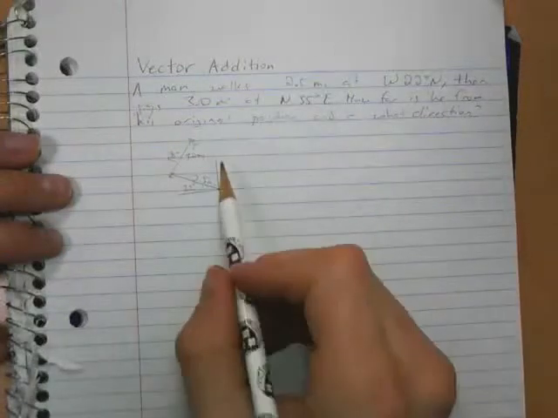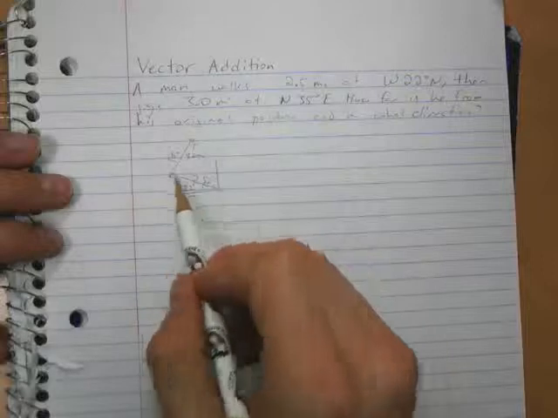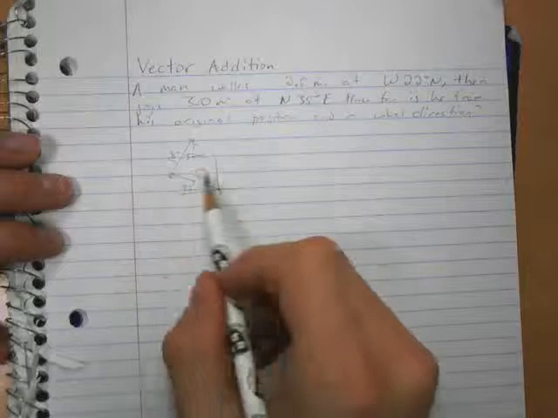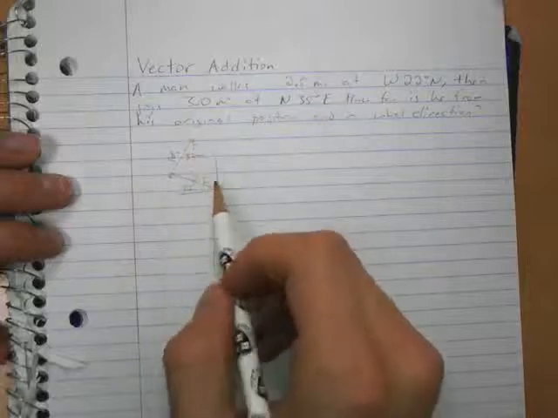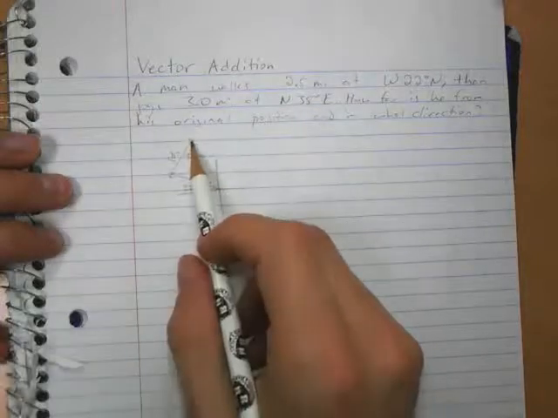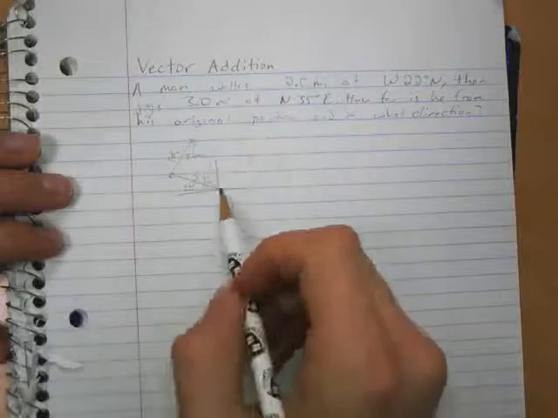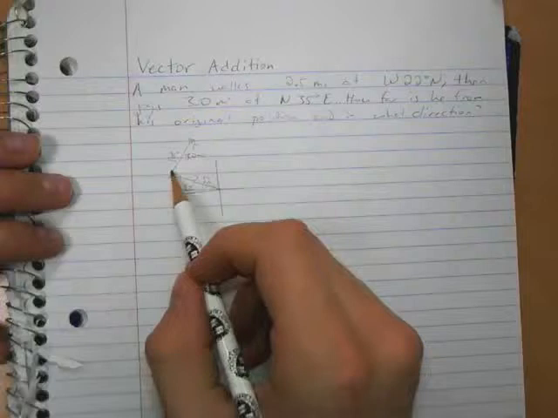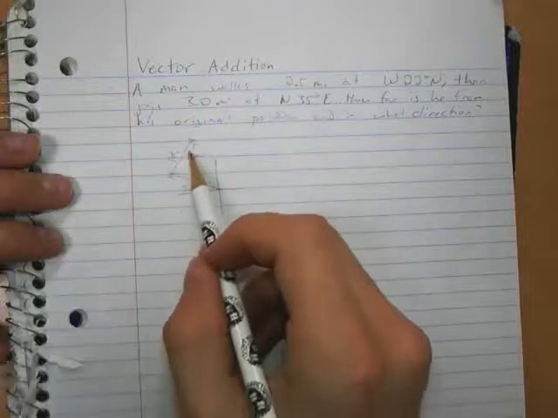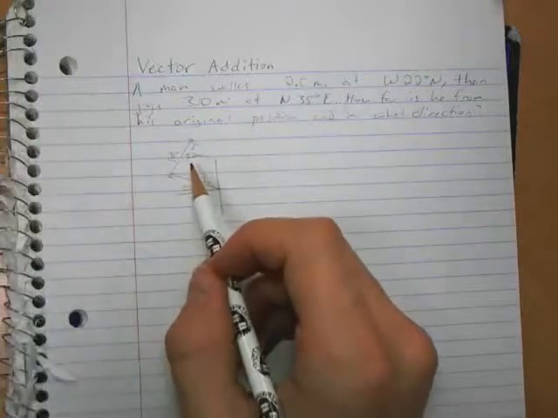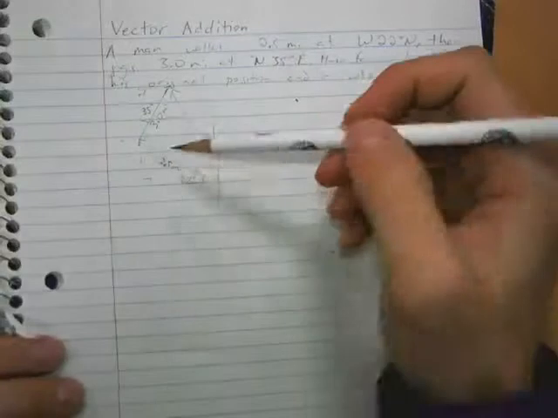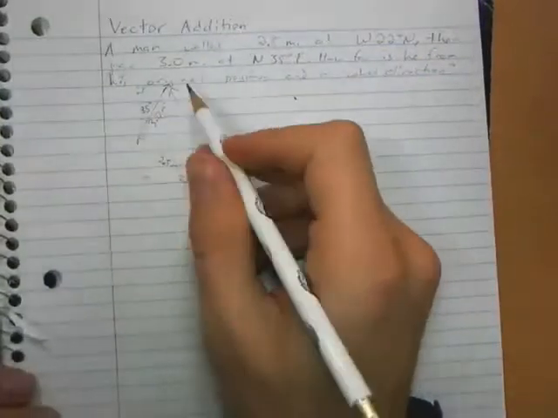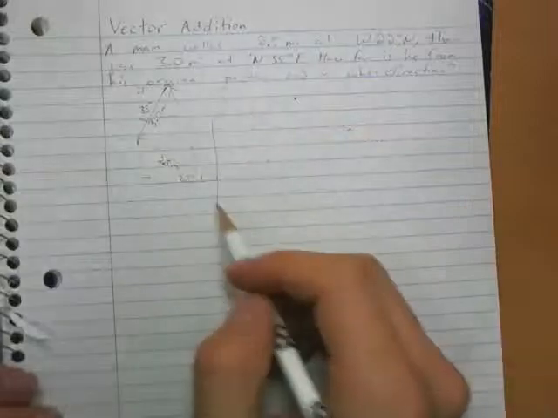But in order to add these, with this first vector, he's gone some amount west. With the second vector, he's gone some amount east. And if we add those together, we'll find out how far west he's gone total. And then with this vector, he went some amount north, and with this vector, he went a further distance north. So if we put together how far north each vector is, we can get the total northness of the resultant vector.